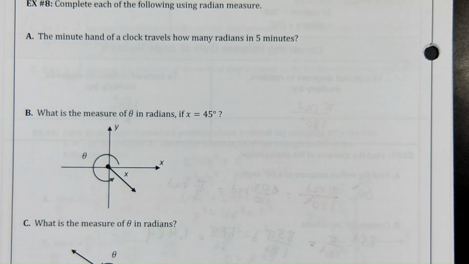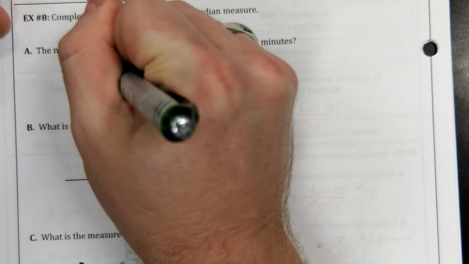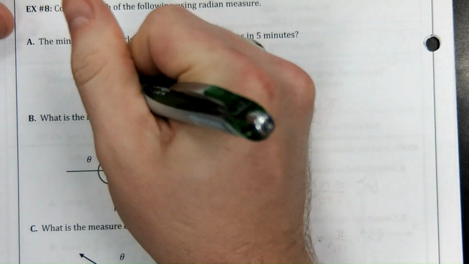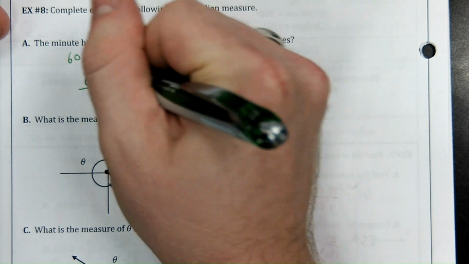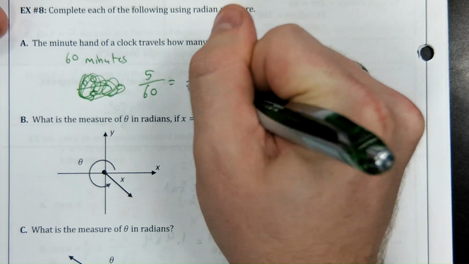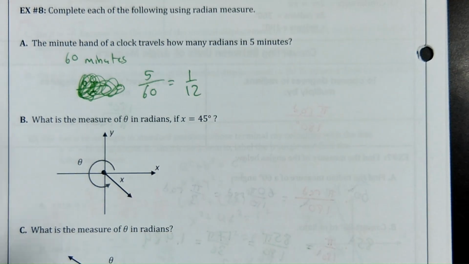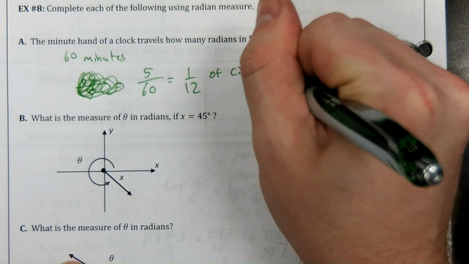The minute hand of a clock travels how many radians in 5 minutes? Okay, let me ask you, how many minutes are there around the clock? 60 minutes. Great. And how many times will 5 go into 60? 12. Actually, I have this upside down. If you're doing 5 of the 60, but yeah, it goes in 12 times. Sorry, I drew it upside down. So can we all agree that 5 of the 60 minutes is actually 1/12 of the circle?